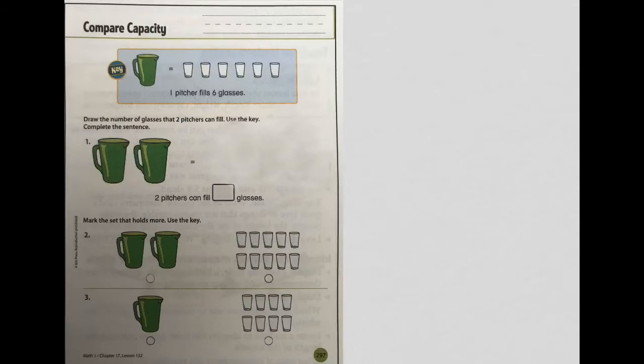So when you have to compare 2 containers that are not the same, you can pour the contents from one into the other to see which container holds more, because sometimes they're similar in shape. And sometimes they can be compared also by determining which is taller or larger, or by comparing the amount of liquid that each one holds. And that's what we're going to do right here on our work page.